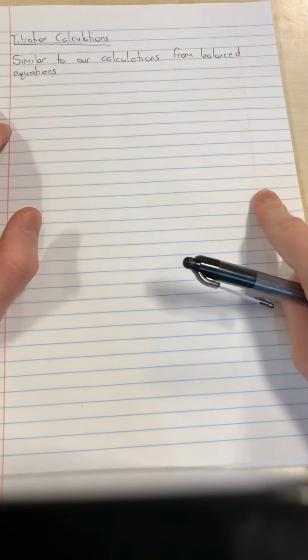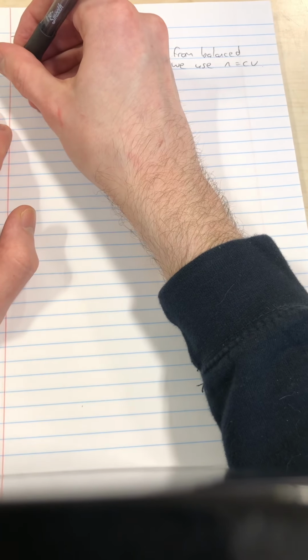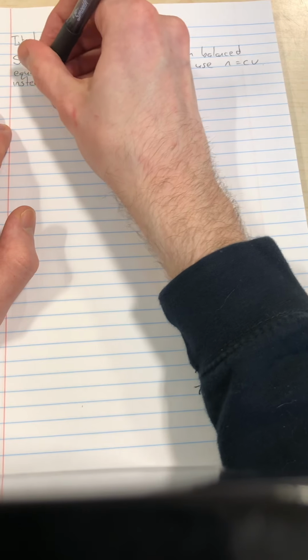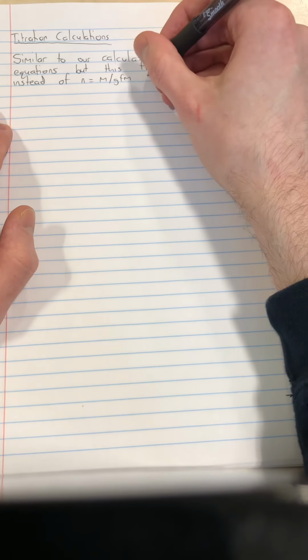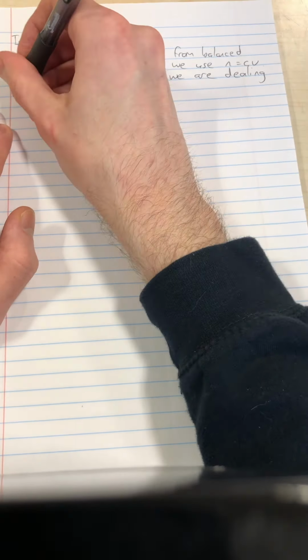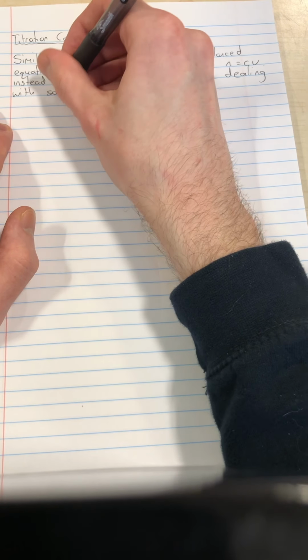You split your page into 3. Okay, you get them all ratios. So similar to our calculations from balanced equations, but with a wee twist. This time we use n equals CV instead of n equals m over GFM. Okay, and we do that because we are dealing with solutions. Yeah, we're dealing with solutions, so we need to look at the volume, we need to look at the concentration of the solutions.